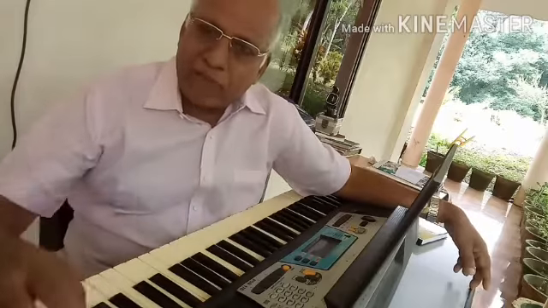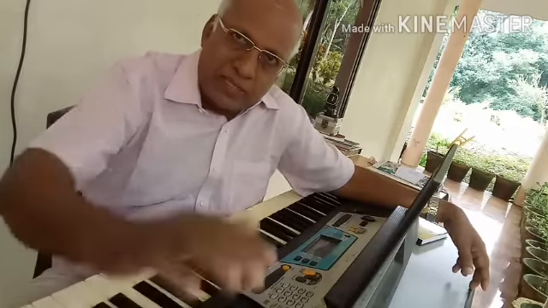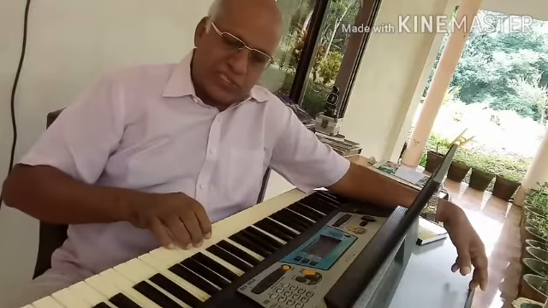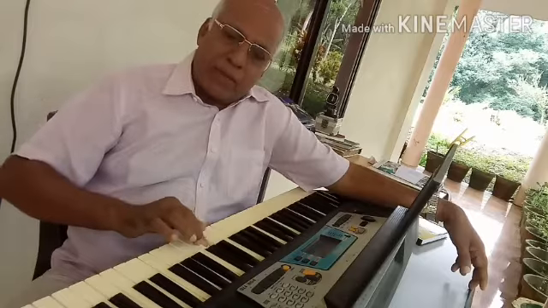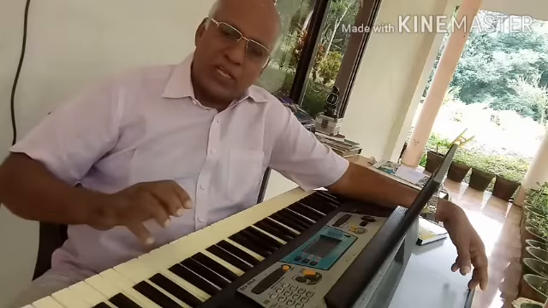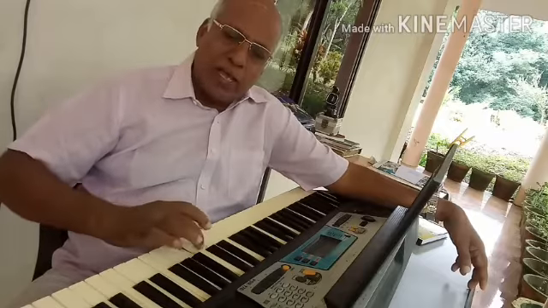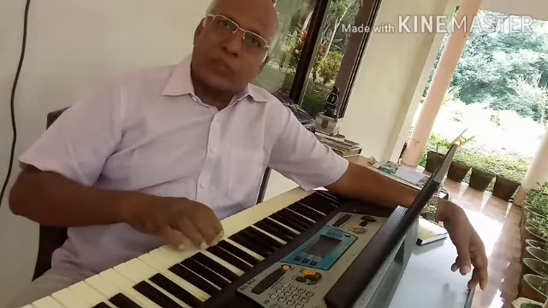So we have finished today's second lesson. Please remember the fingering order for playing the musical scale. First for Do, Re, Mi, Fa, Sol, La, Si, Do. Backward, Do, Si, La, Sol, Fa, Mi, Re, Do.